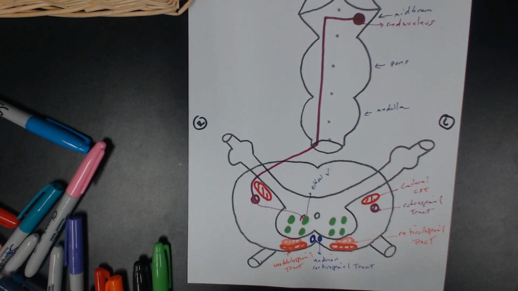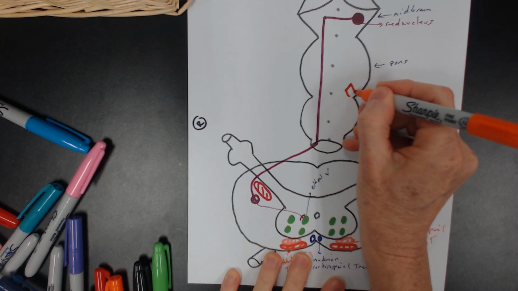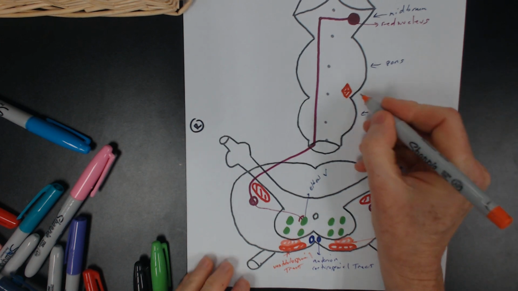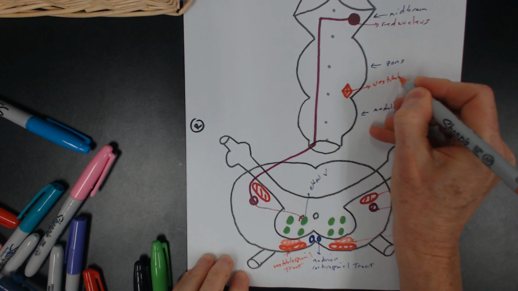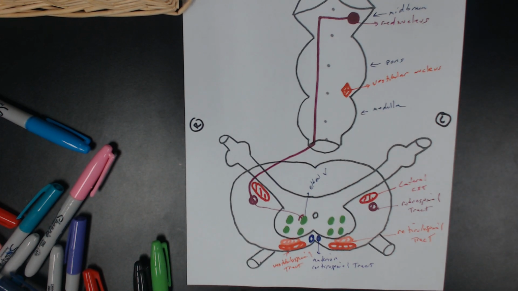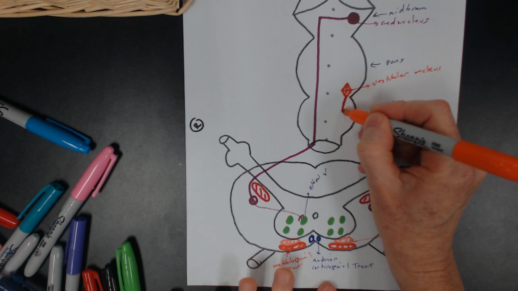So here's at the level of the caudal pons. I have this nucleus here. That's your vestibular nucleus. And your vestibular nucleus sends out axons that don't decussate.